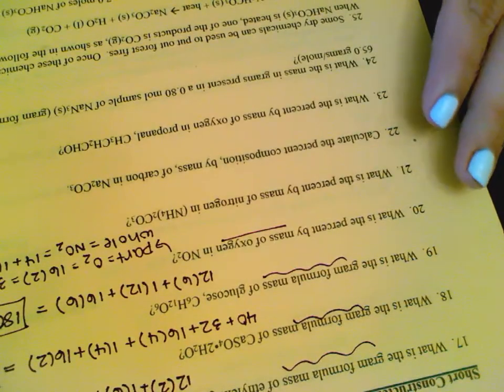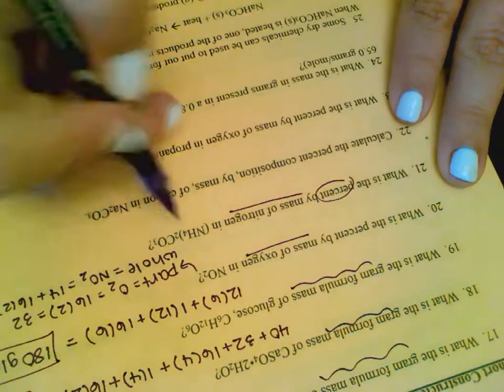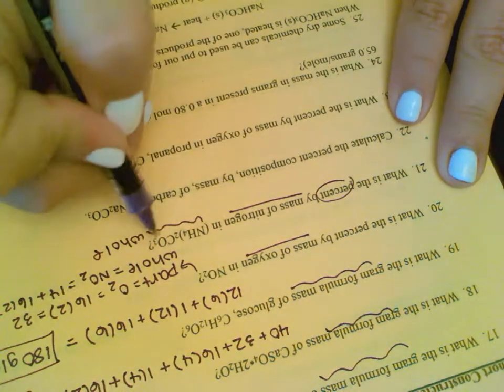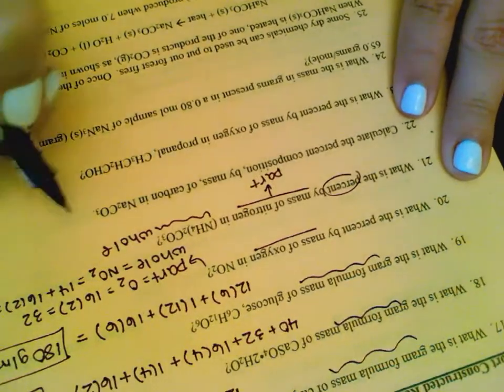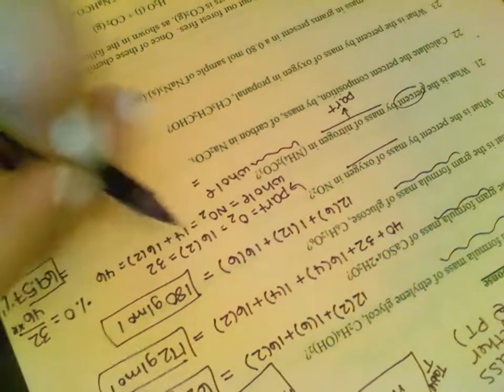Number 21, what is the percent mass of nitrogen? Again, percent mass tells me to go up here and use that equation. This is my whole, and nitrogen is my part. Let me grab my calculator. So my whole, let's add this up.